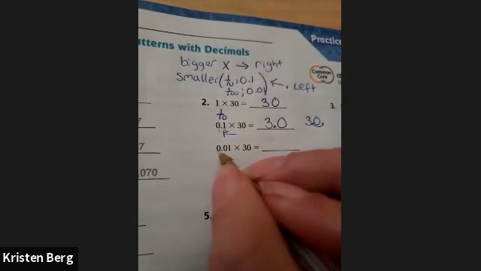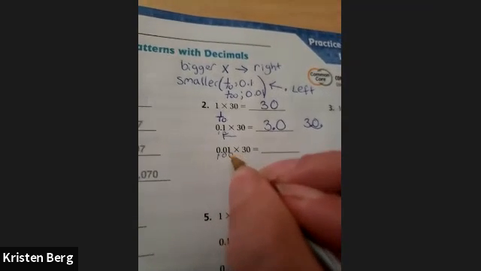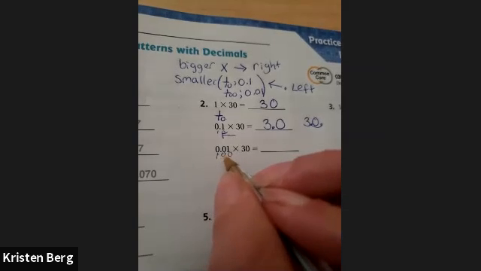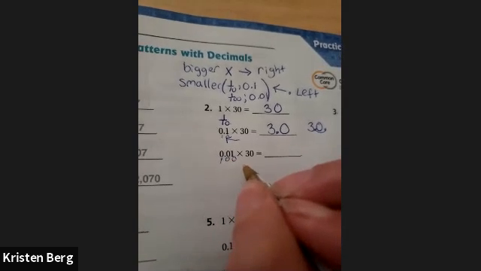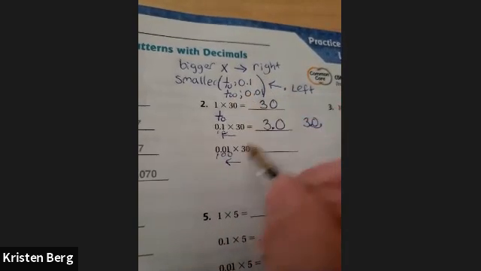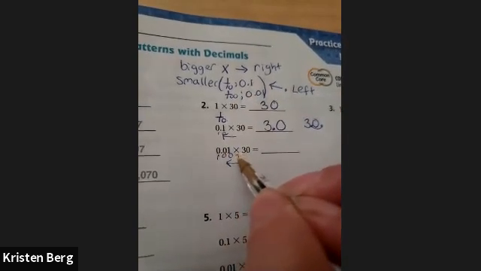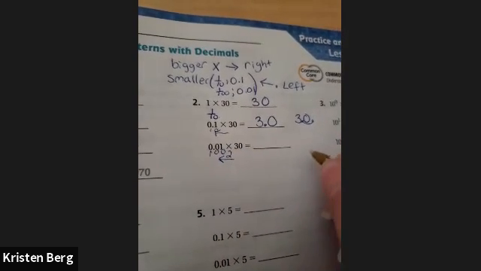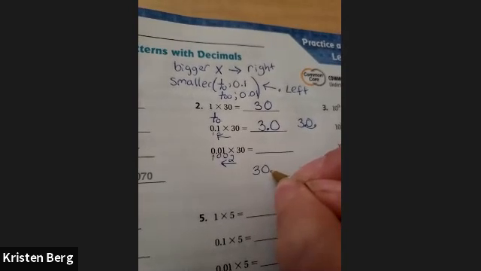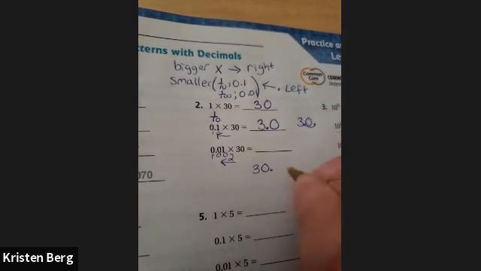Now this one is saying 100th. So you can make this smaller by not just one place, but 2 places smaller. So I'm going to go smaller. Remember, smaller means go to the left. And then this is 2 places smaller. So to start off, where is my decimal on 30? It was at the end. And now I'm going to go 2 places smaller.